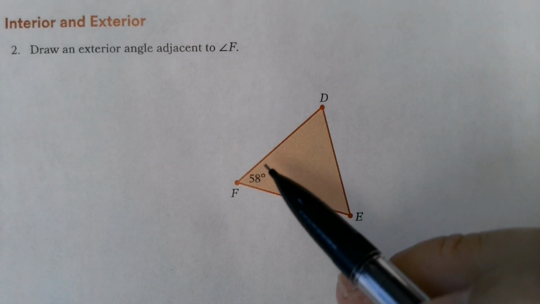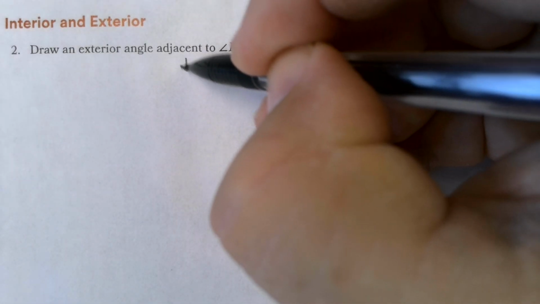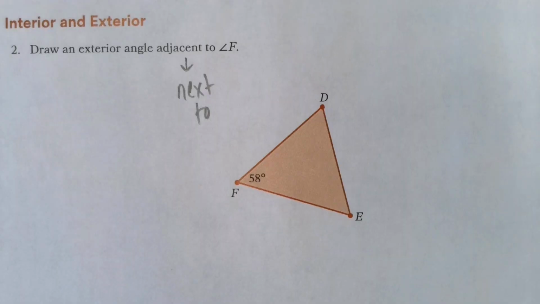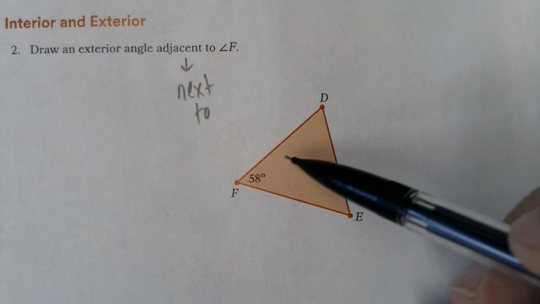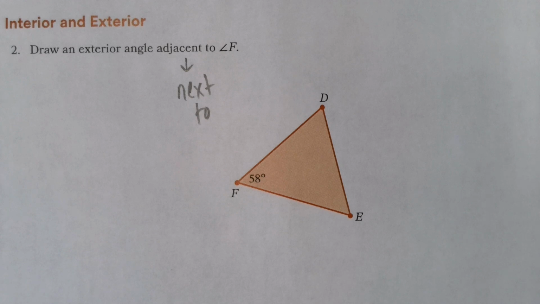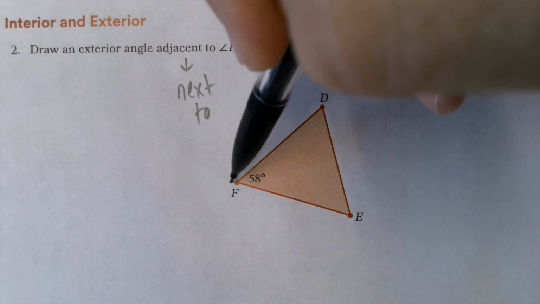Number 2, it asks us to draw an exterior angle adjacent to angle F. This just means next to. Okay. Inside the triangle are the interior angles. Okay. An exterior angle is going to be an extension.